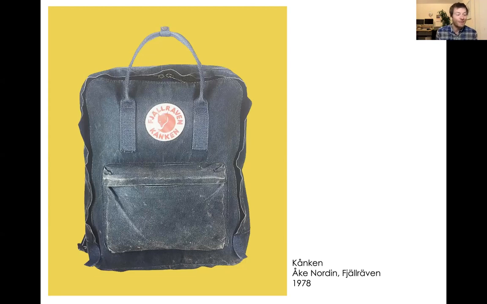Gropius also talks about art triumphing over nature, and maybe that's what's happening here. Design is triumphing over the pain of carrying a big, heavy load of books.